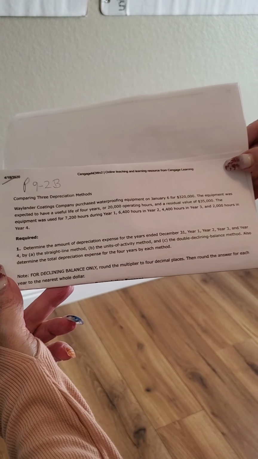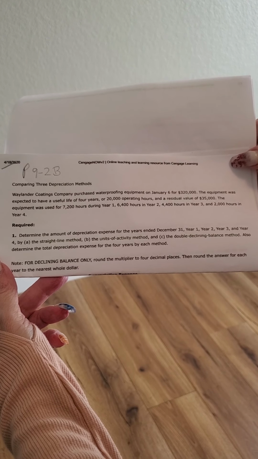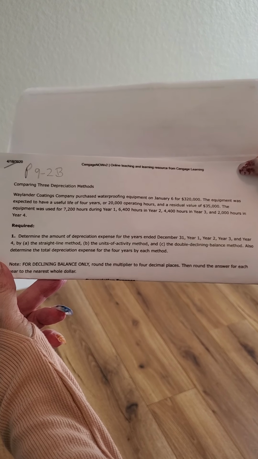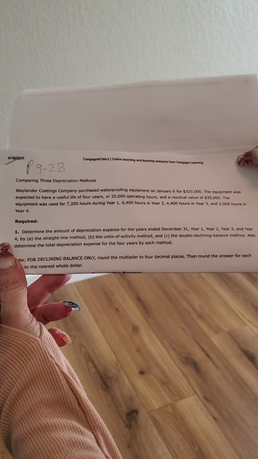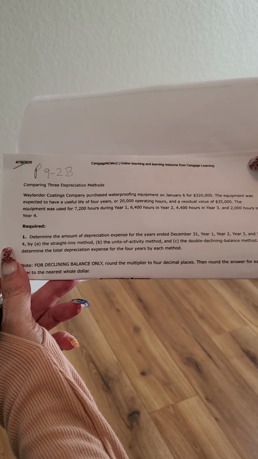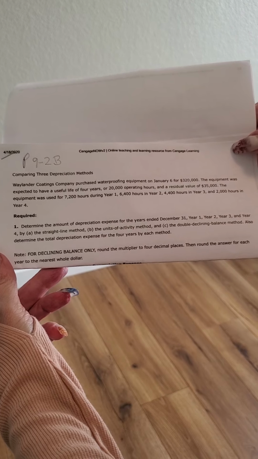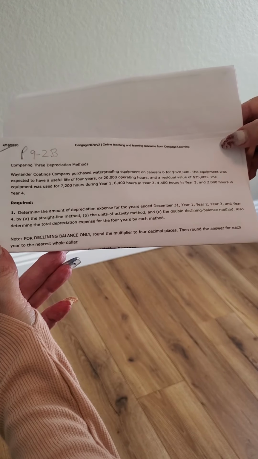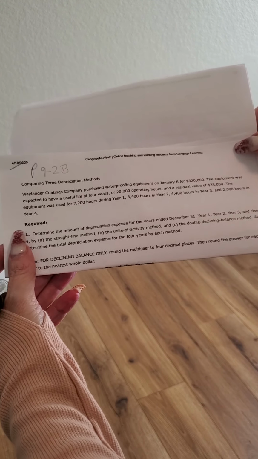So the first thing they want us to do is determine the amount of depreciation expense for the years ended December 31st, year 1, 2, 3, 4. Since it was purchased at the beginning of the year, we'll do full year depreciation. The first one we're going to use is the straight line method. Then we're going to use the units of activity method. And finally, the double declining balance method. Also determine the total depreciation expense for the 4 years by each method. And then it says also here for declining balance, only round the multiplier to 4 decimal places.